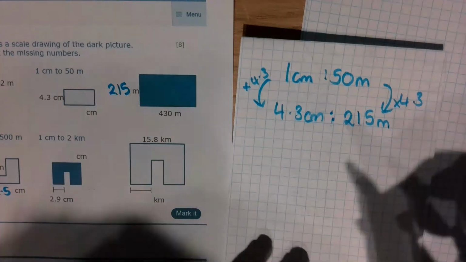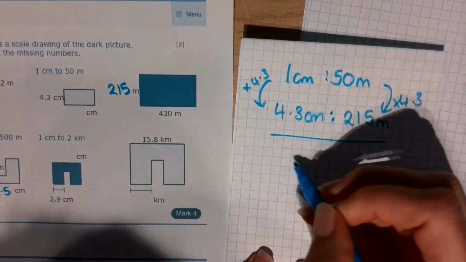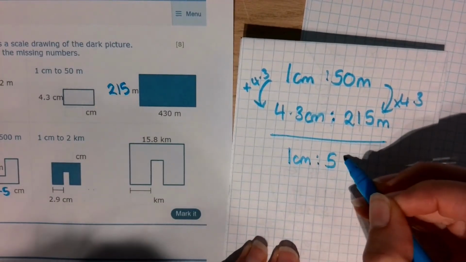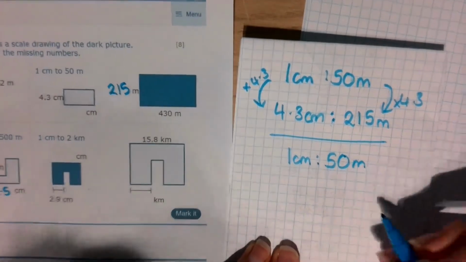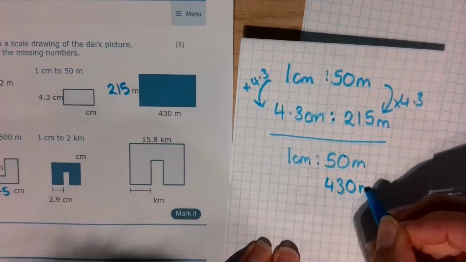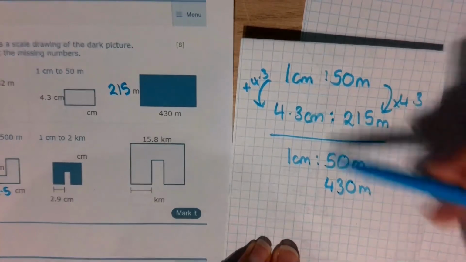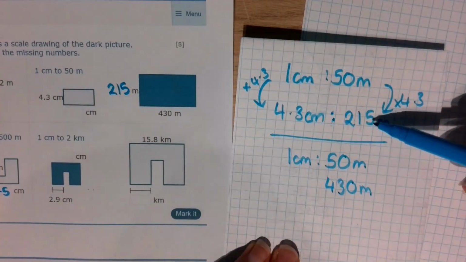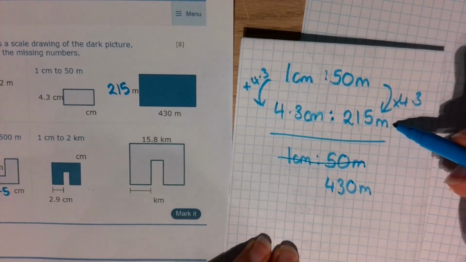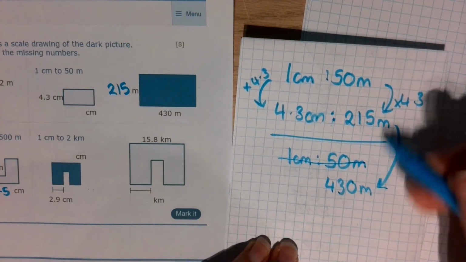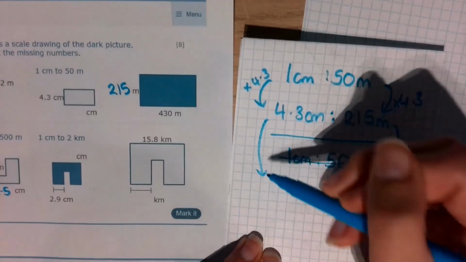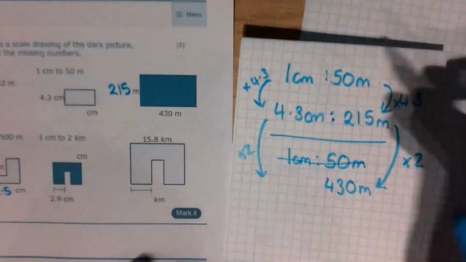Anyway, same ratio, same scale, different side. We know that 1 centimetre represents 50 metres, and we're told that it's 430 metres. But hang on, I remember this. 4.3, that's quite similar, isn't it? Actually, looking at those two, I don't need this step, because if I go from 215 to 430, I could double it. Which means that whatever I've done to that, I need to double it again, giving me 8.6.